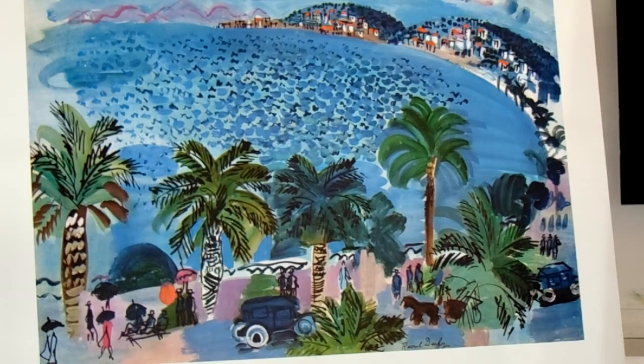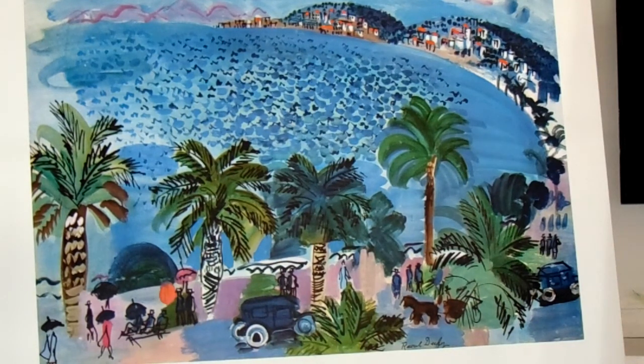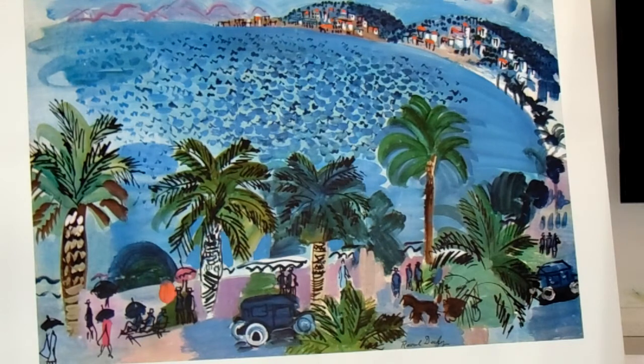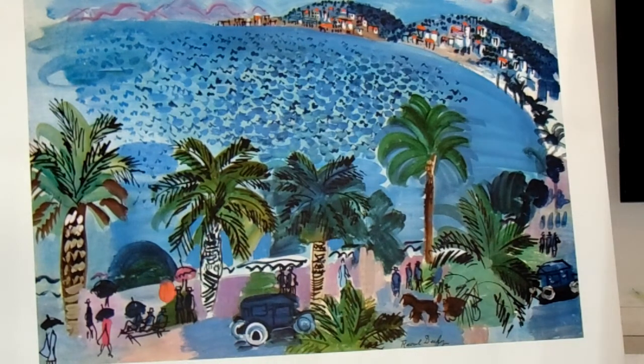Find the horizon. When the horizon is up high, we know that the artist was looking down on a scene, perhaps from his hotel room. This is called a bird's eye view.